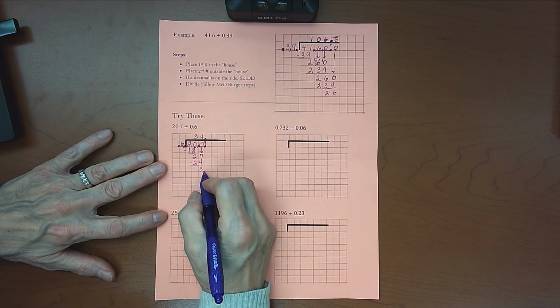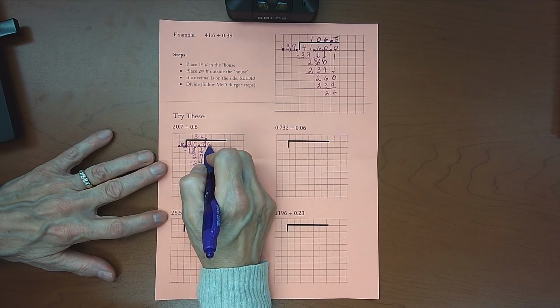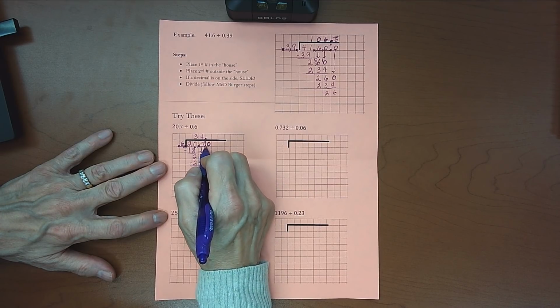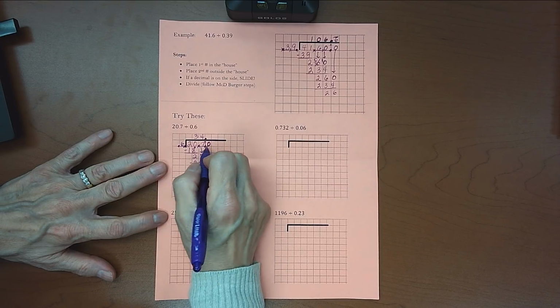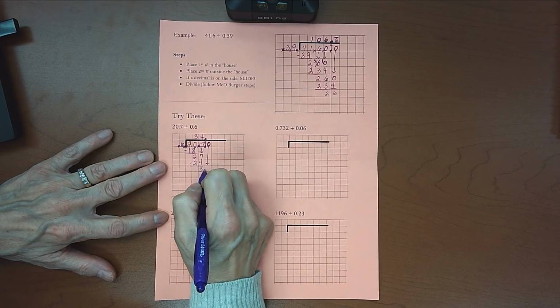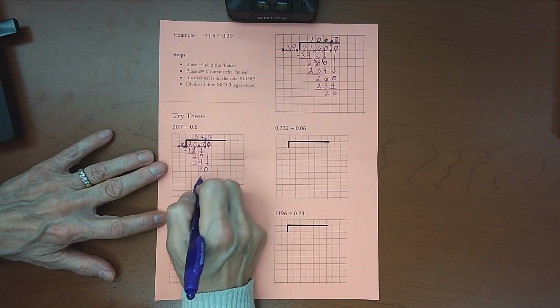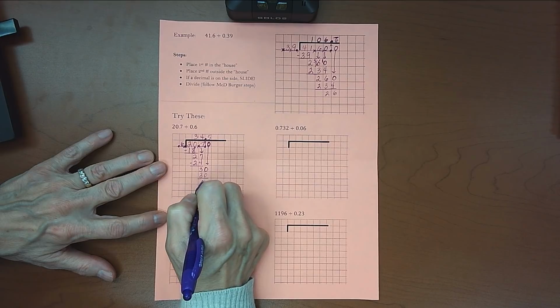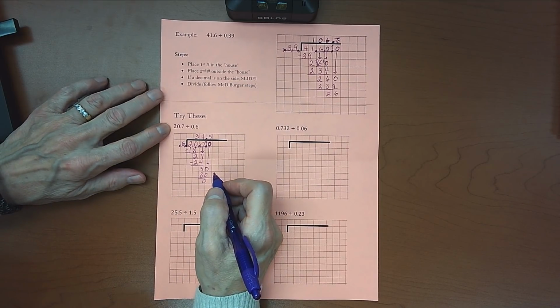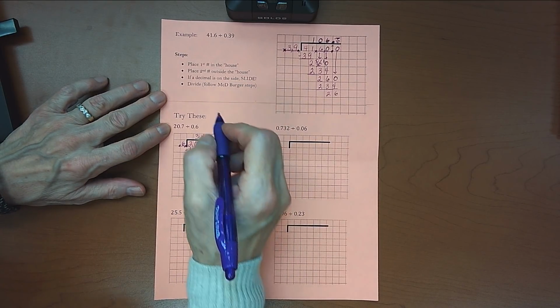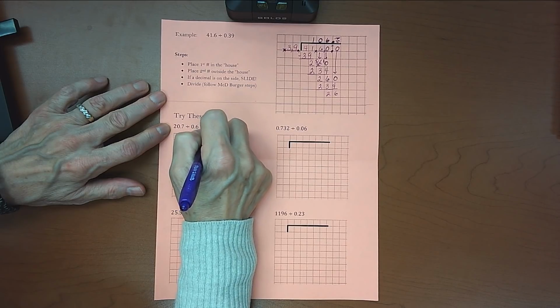We don't have remainders in 6th grade, so we know that when this happens, we add a 0. Now there's already a decimal point there, so we don't have to worry about adding that decimal point. Bring down our 0, and 6 divides into 30 5 times. So our answer for 20 and 7/10 divided by 6/10 is 34 and 5/10.